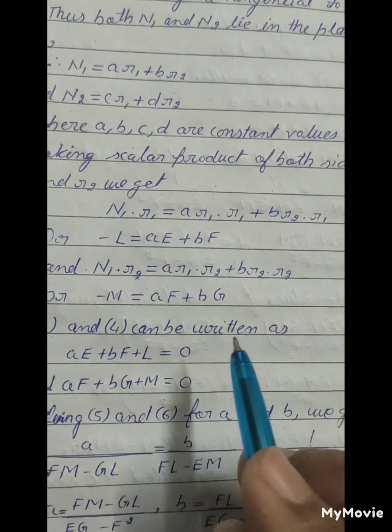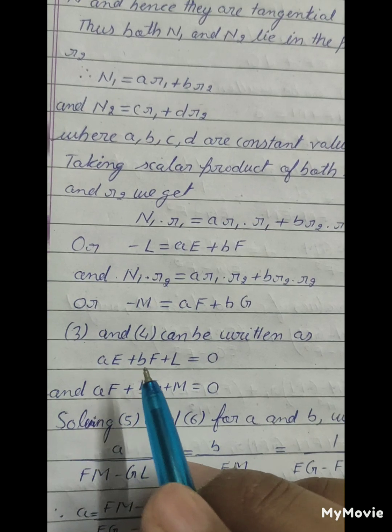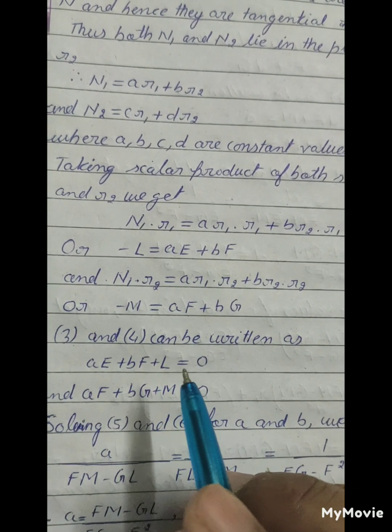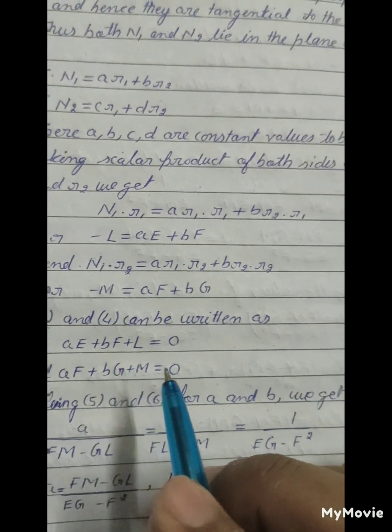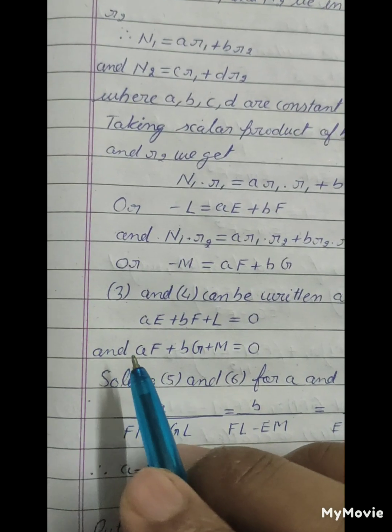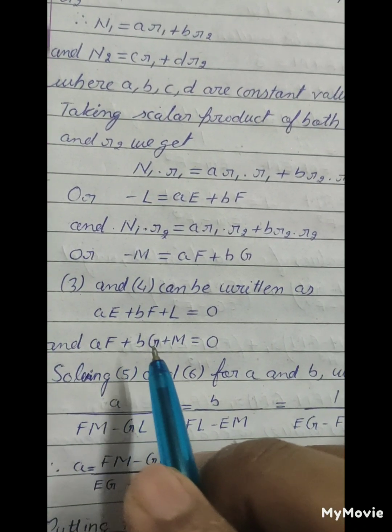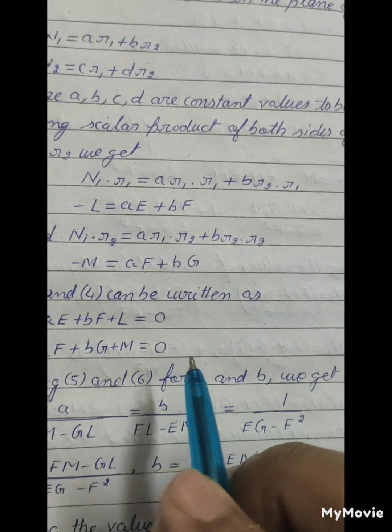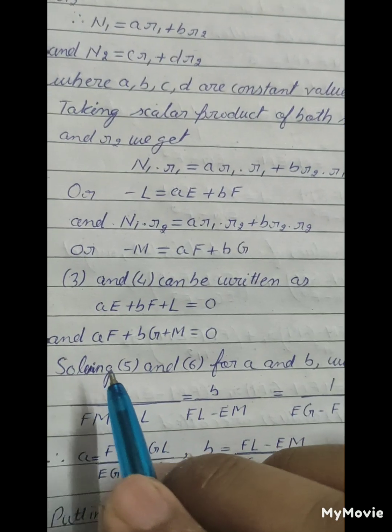Now 3 and 4 can be written as ae plus bf plus l equals to 0, equation 5, and af plus bg plus m equals to 0, equation 6.